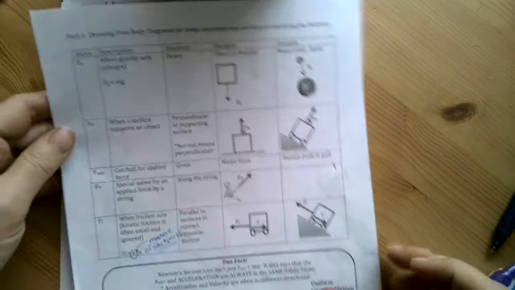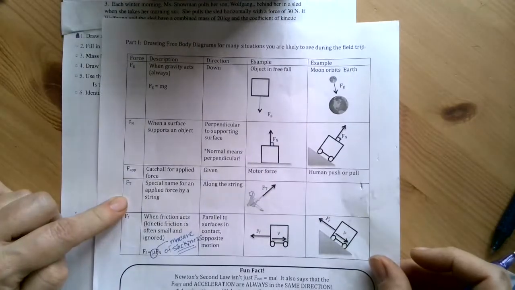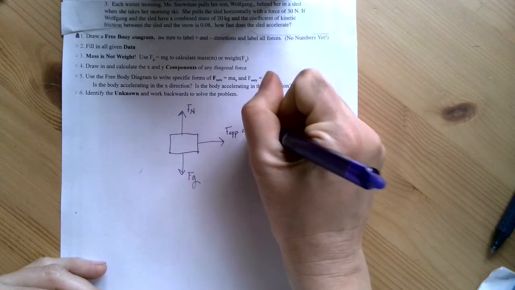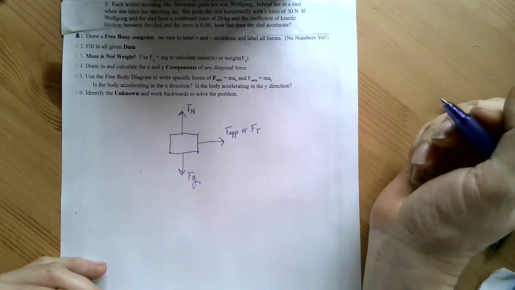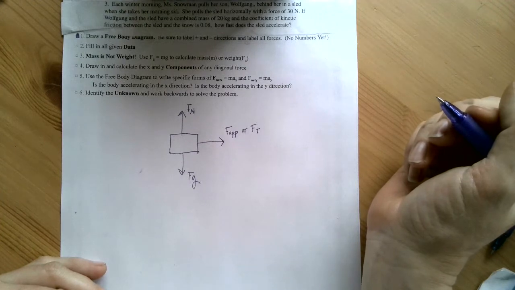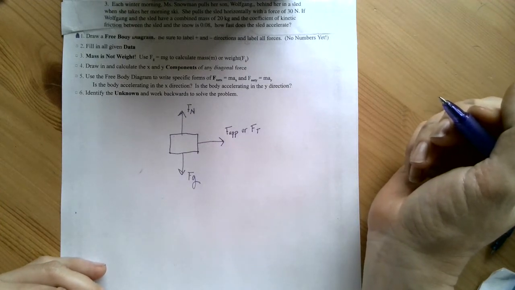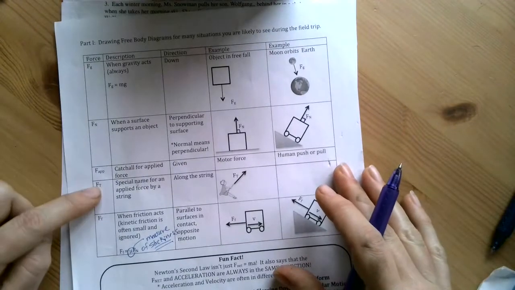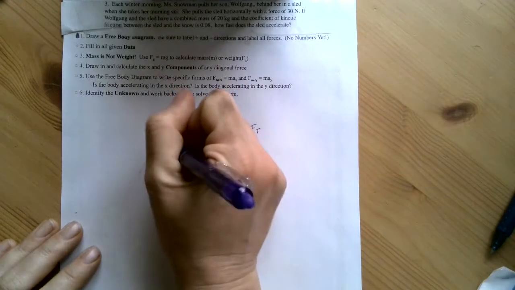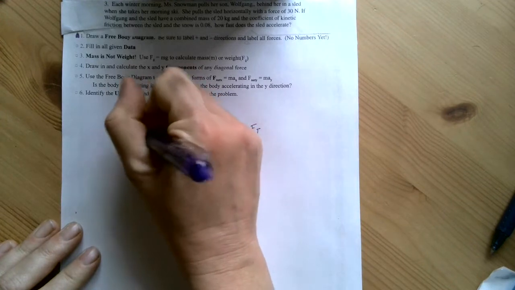And then finally, there's no strings involved. Well, so we could call this a force applied or a force tension. I am okay with either one of these. It really doesn't matter. And then the friction will be parallel to the surface, opposite direction of contact. So the surface is, so there we go.